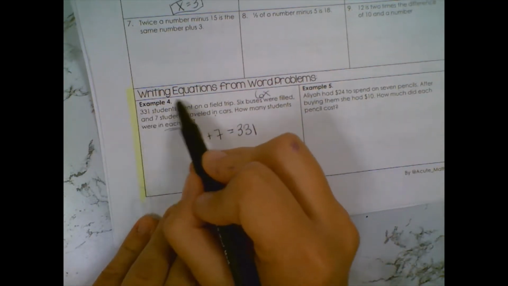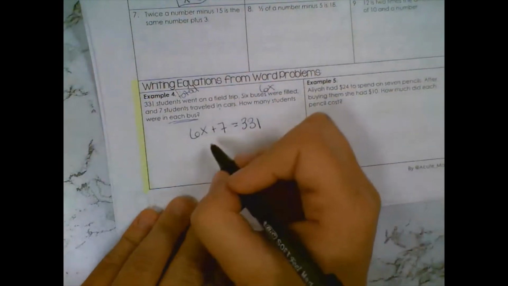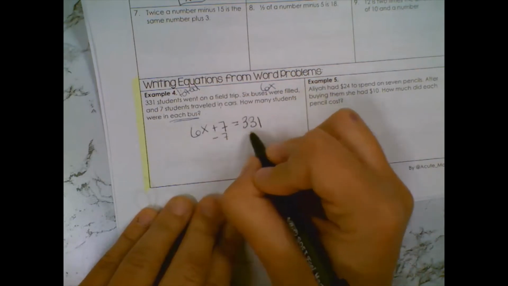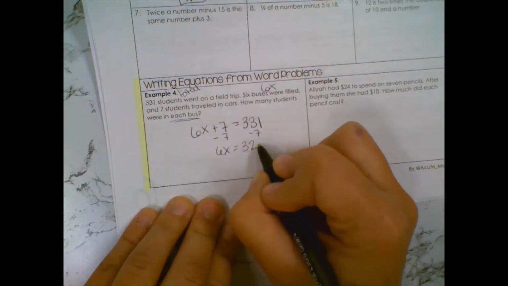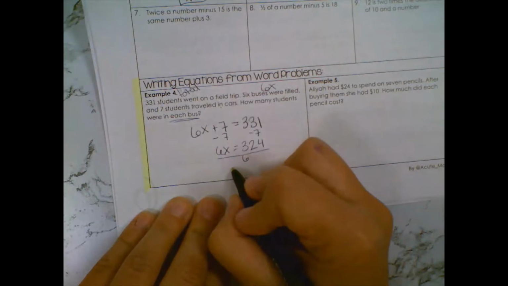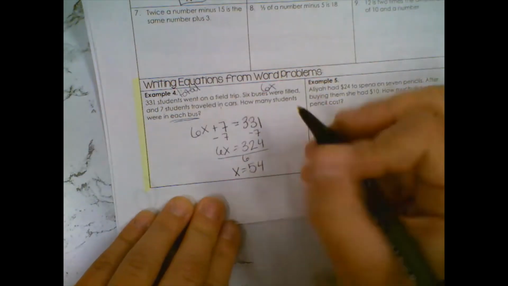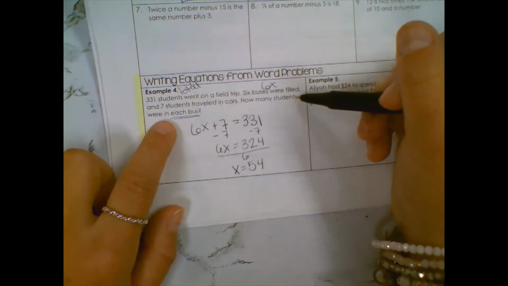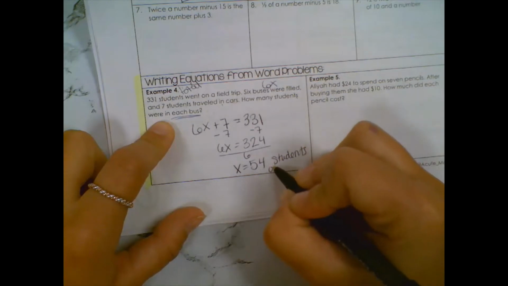So this is where it gets a little bit harder because you don't have the word "is" to tell you it equals, but we have to understand that this was the total amount. So total is what it's going to equal. And now we can solve. So I'm going to subtract 7 from both sides. So 6x equals 324. Divide by 6. We get x equals 54. So that's going to be our answer, 54 what? 54 students on each bus.